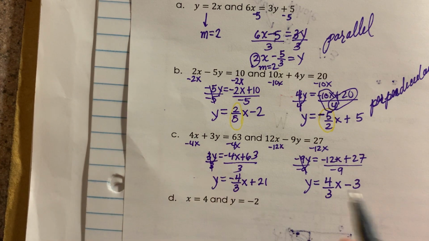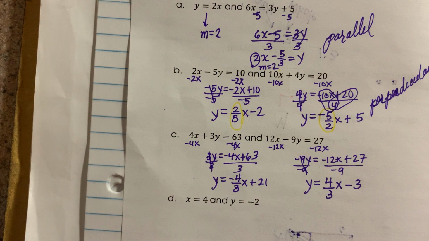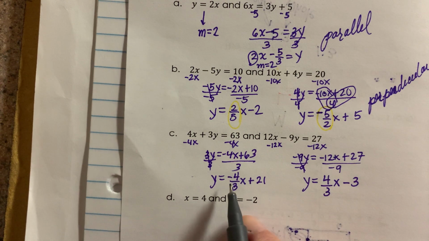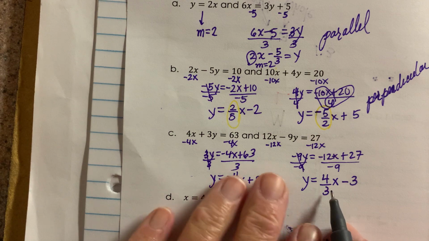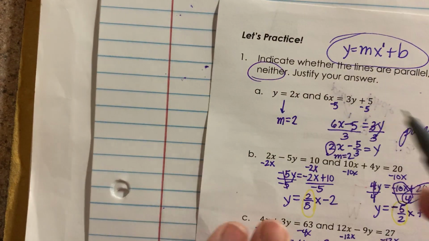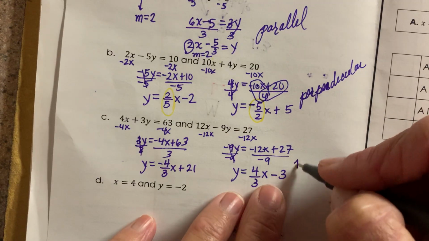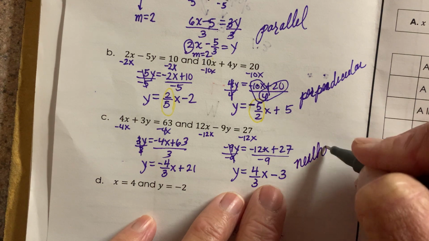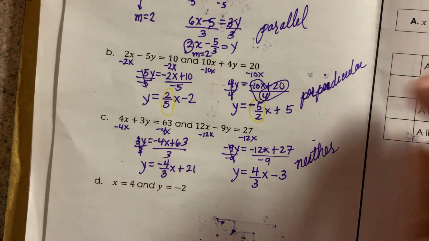They are opposites, right? They have opposite signs, but they are not reciprocals. And the slopes are not identical because this one is negative and this one is positive. So these are actually neither. They're not exactly the same, nor are they opposite reciprocals.